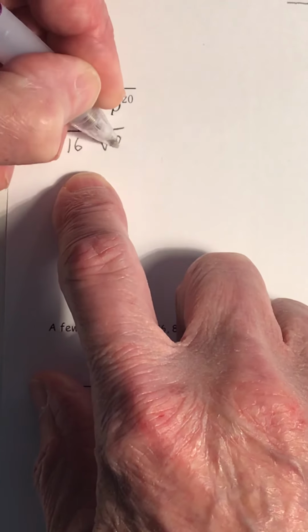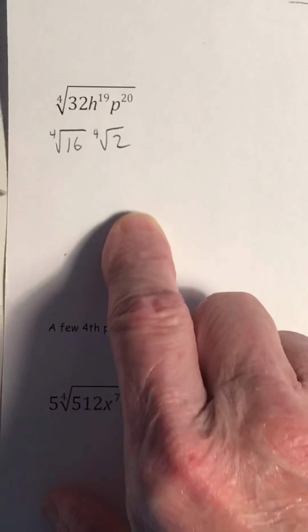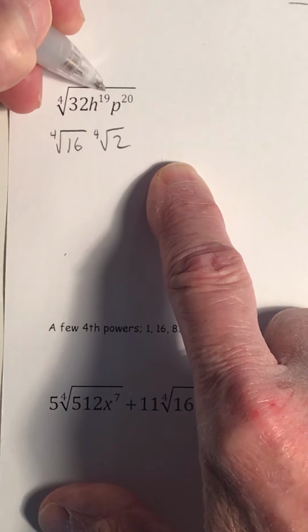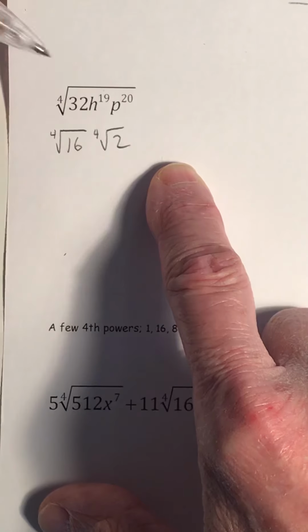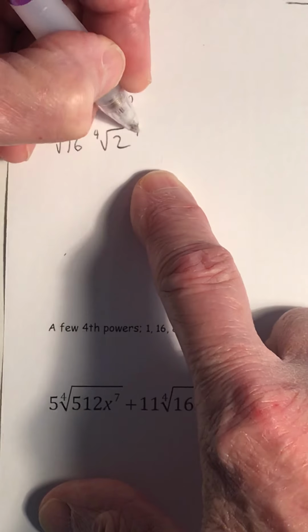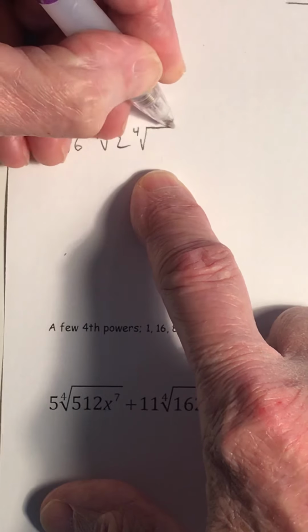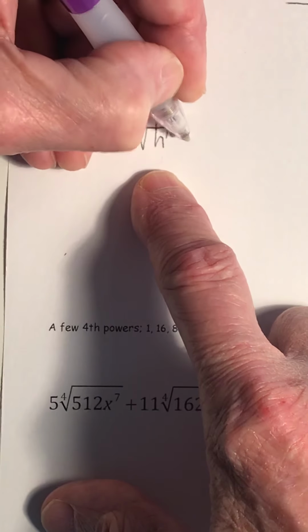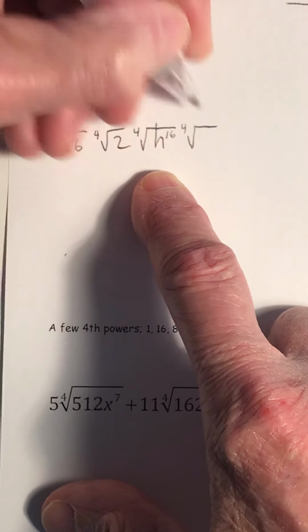So we like the number 16 in this setting. For the variables, remember we want the exponents to be divisible by 4. So the h to the 19th, I'm going to rewrite this h to the 16th, h to the 3rd.